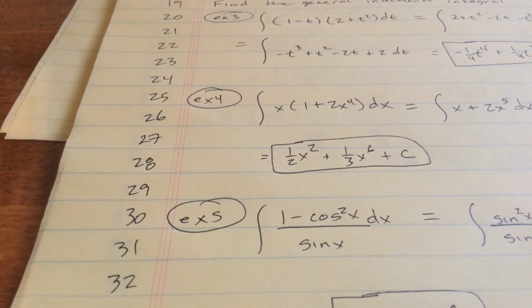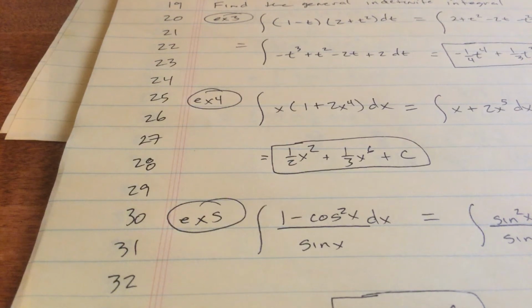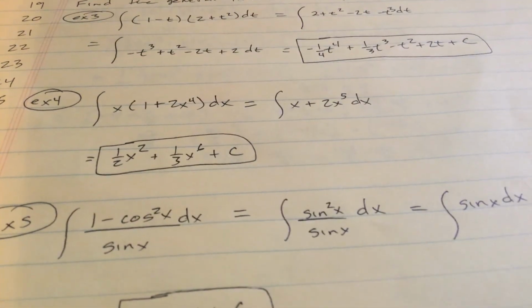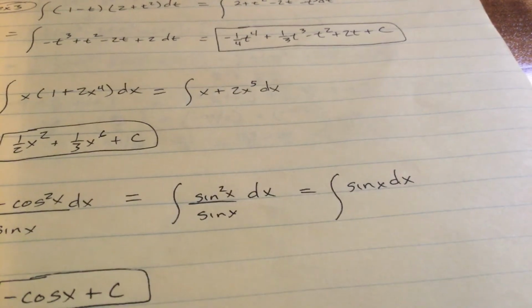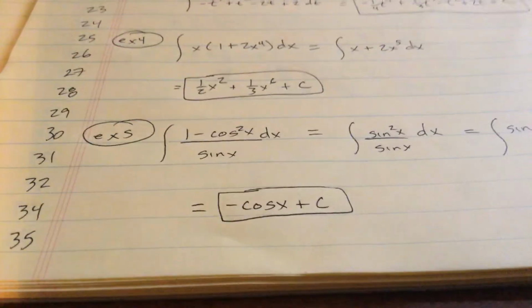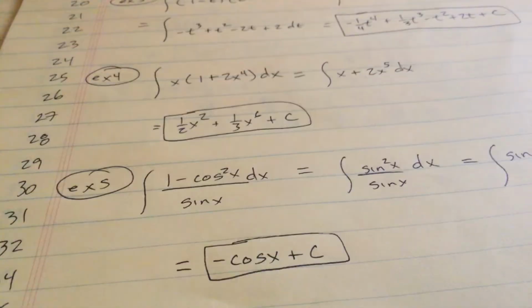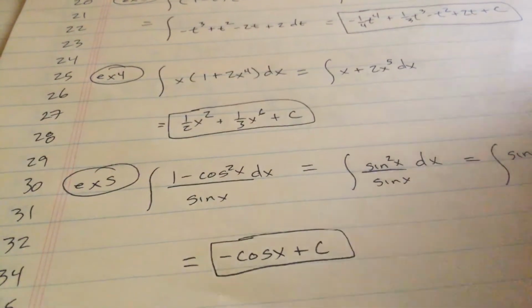last week. 1 minus cosine squared x is sine squared x. All right, that's just sine. The antiderivative of sine is negative cosine. That one's not too bad at all. All right, we did that one. Going to put a big old check there. Great. Take a look at the next page.